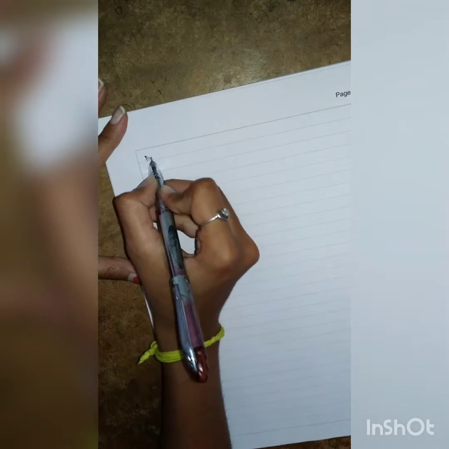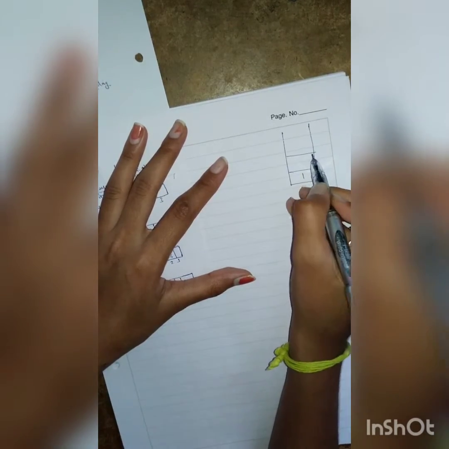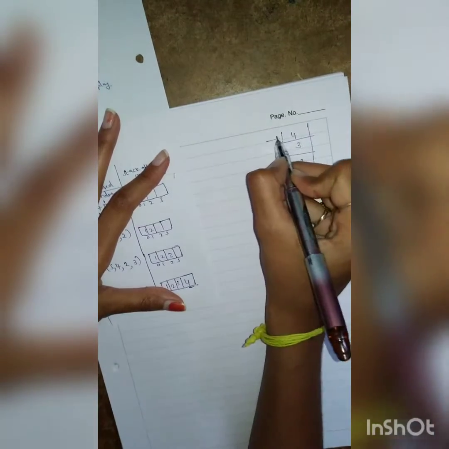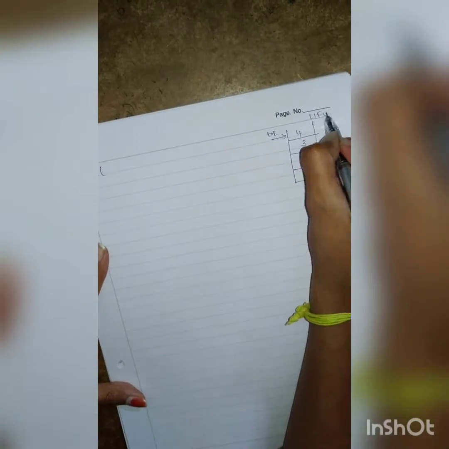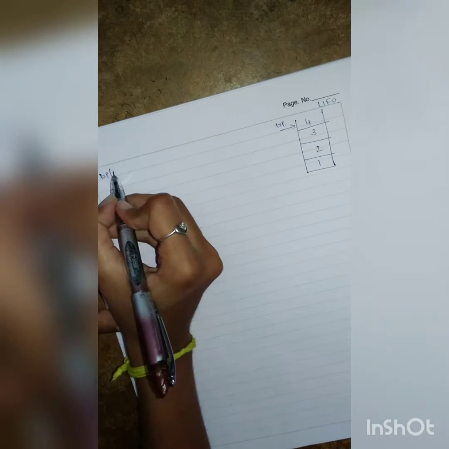Now as all elements are pushed in, let's go with the pop operation. Here pop off. What do we have to pop now? The last inserted element in the stack is 4. Now the stack looks like this: 1, 2, 3, 4. This is the top element. So I said last in, first out. So it should pop 4.